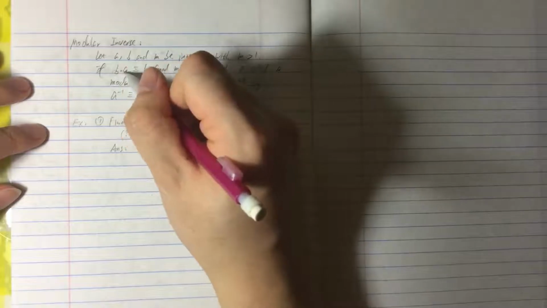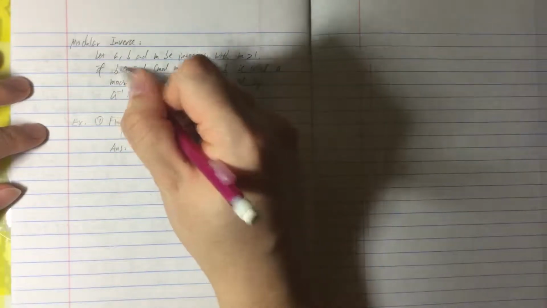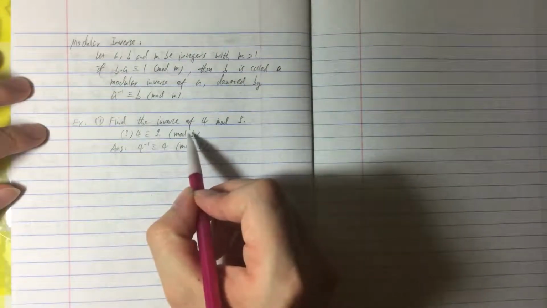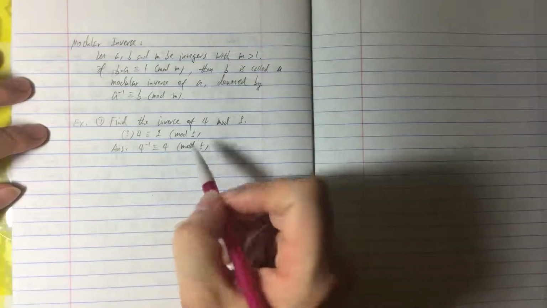The number in front of x, the coefficient in front of A, is called the inverse of A. So since 4 times 4 is congruent to 1 mod 5, we say the inverse of 4 is 4 mod 5.